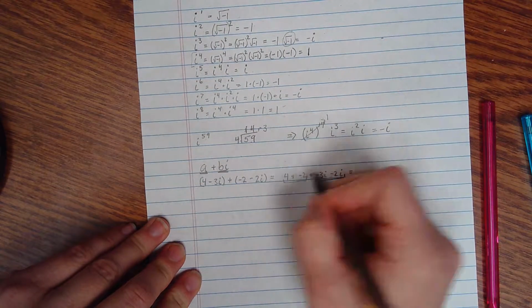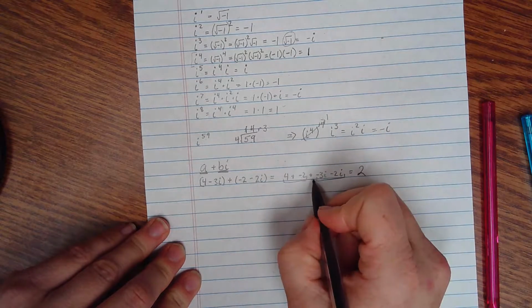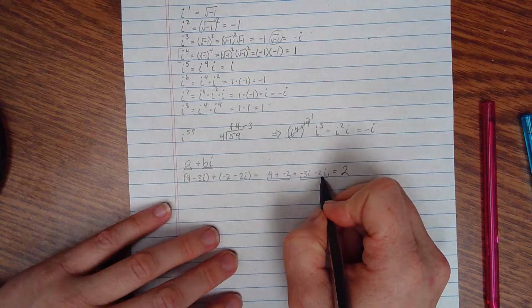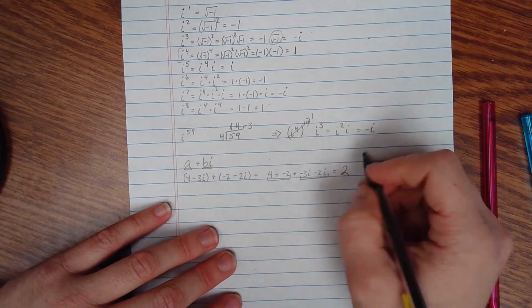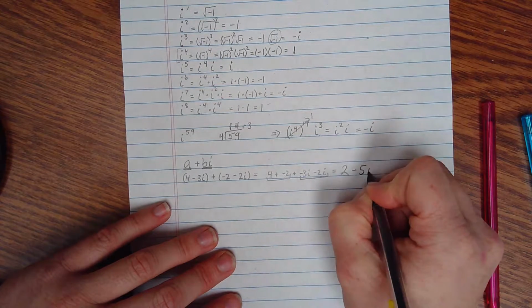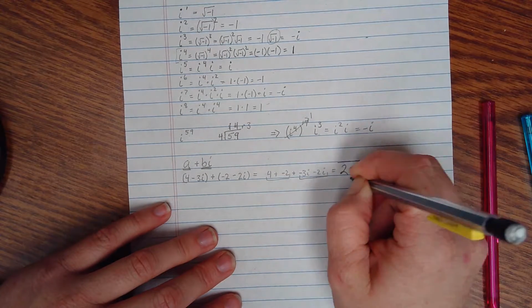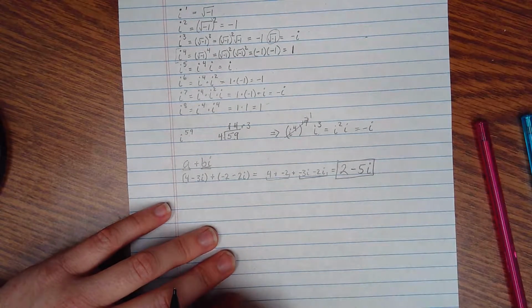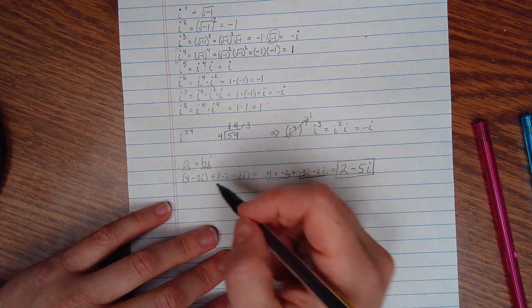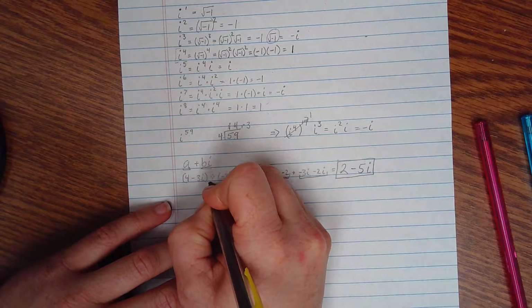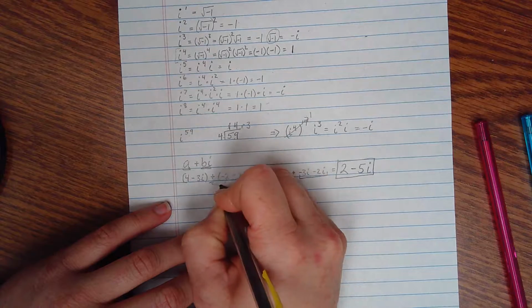So 4 take away 2 will give me 2. 3i take away 2i, well, realize they're both negative, will give me a negative 5i. This will be my answer. You would do a similar thing with subtraction. Just remember that if you had a minus sign here, this negative has to distribute.